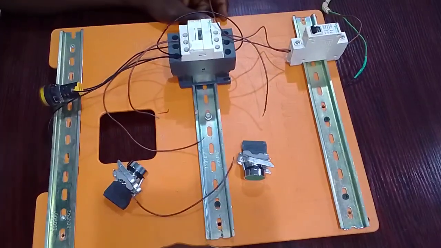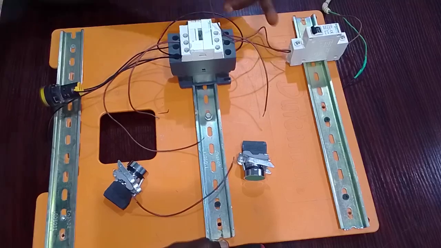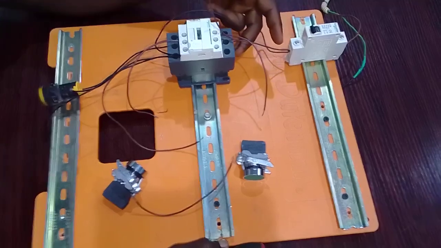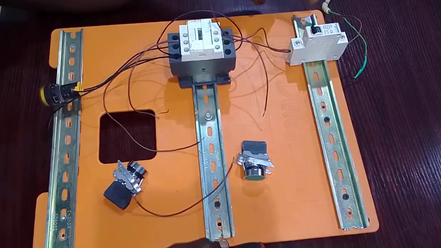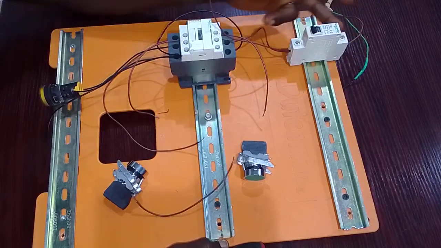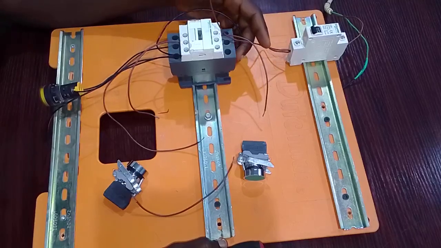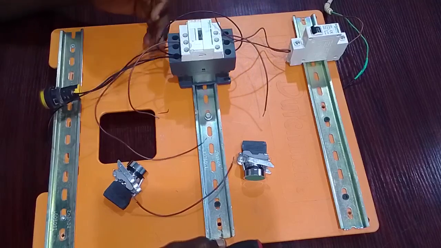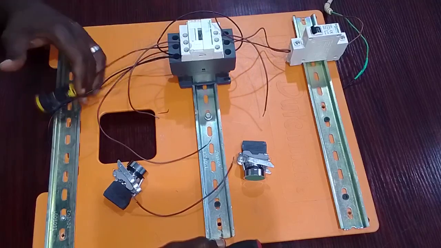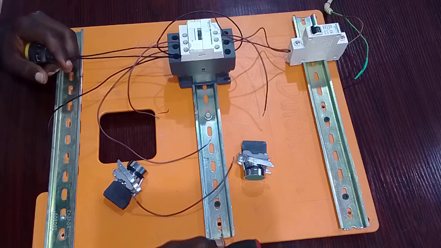So now we are through the power circuit. We have our live and neutral and the input. First, the live comes through the breaker into the input of the contactor, then at the output of the contactor to the load.